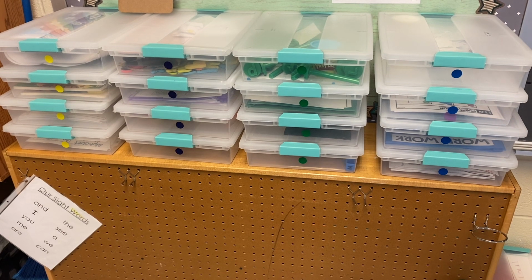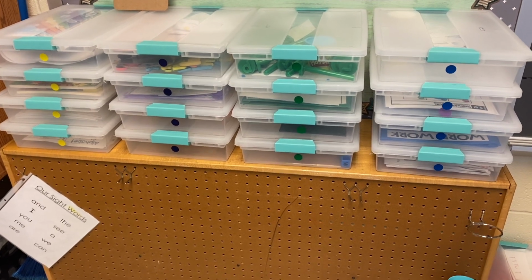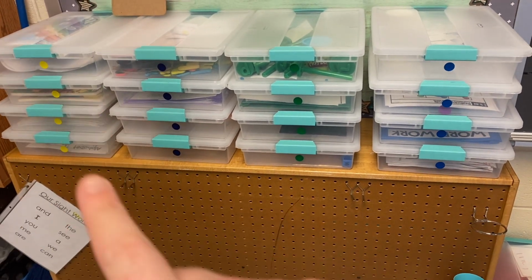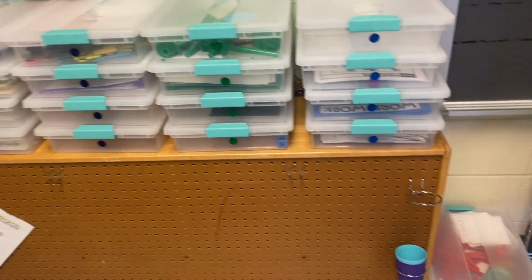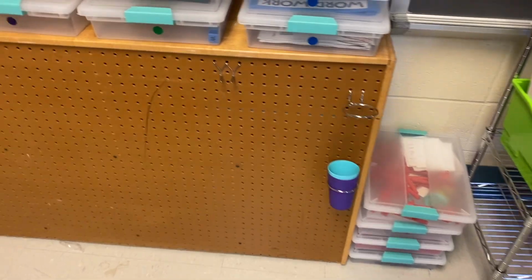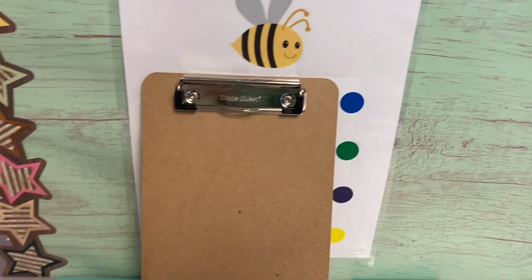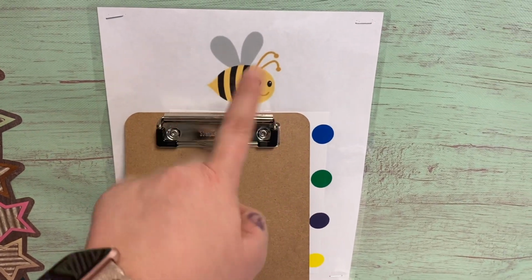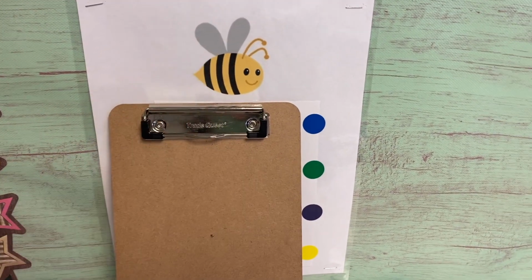Okay, so first of all, I just wanted to show you my setup for my word work bins. I have them organized by color here, and then there are more of them down here. The way that this works is I have put my students into a group which is designated by an insect.